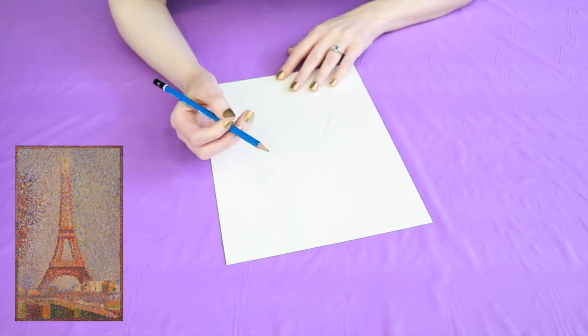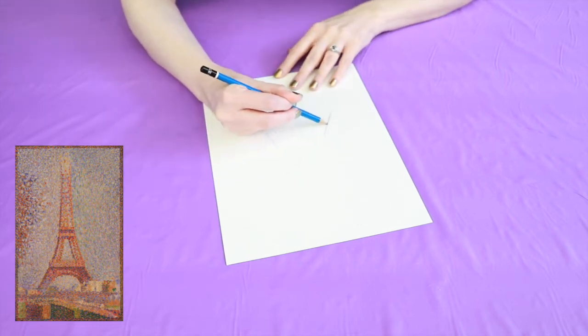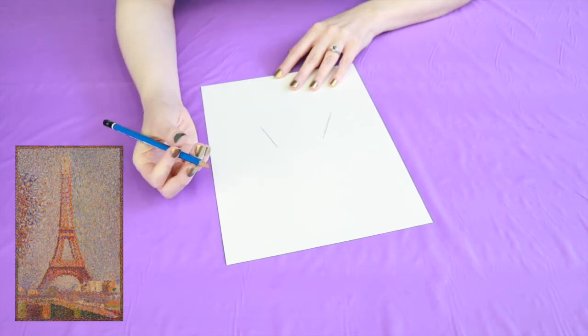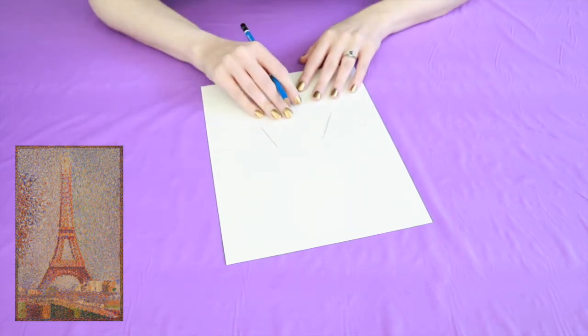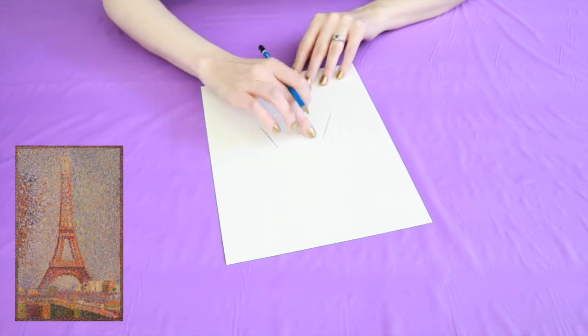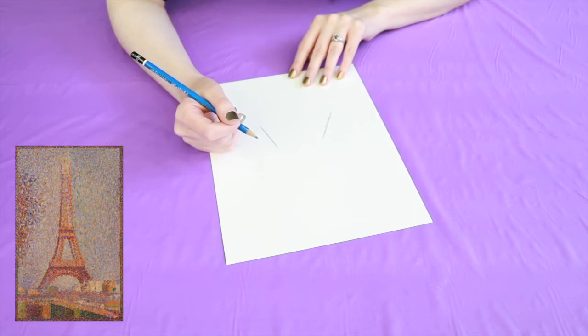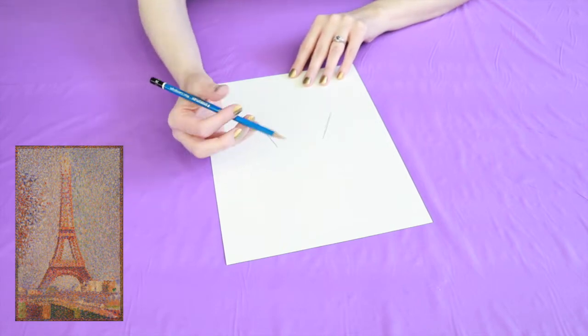Now, I'm going to make my lines a little darker, I think, so you can see them better on camera, but you can sketch yours lightly. Either way, just remember that you will be going over your lines with paint. You'll be painting over your lines. So don't worry if it takes you a few tries to sketch your tower how you'd like.